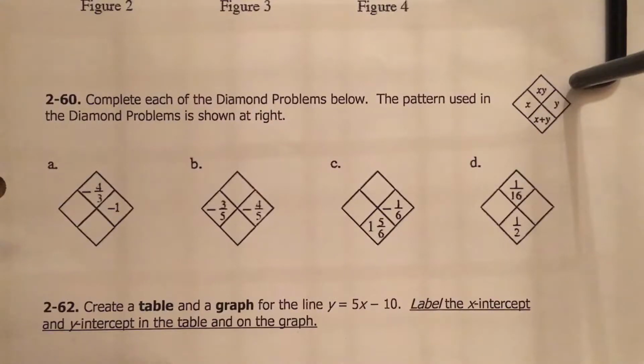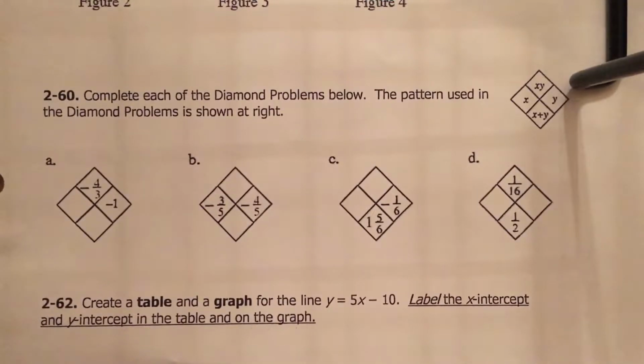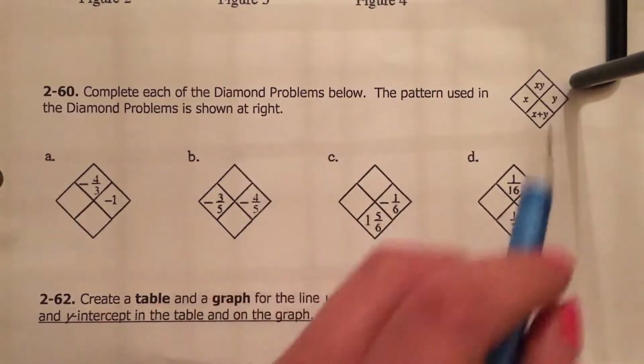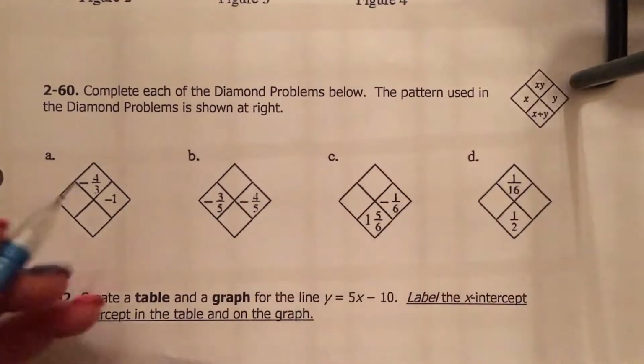Homework question of the day, section 2.2.2, day 1. Question number 2-60 says, complete each of the diamond problems below. The pattern used in the diamond problems is shown at the right. So you multiply these to get the top, and you add these to get to the bottom.